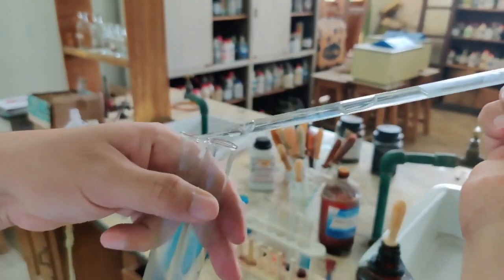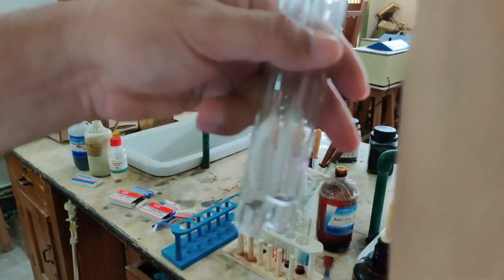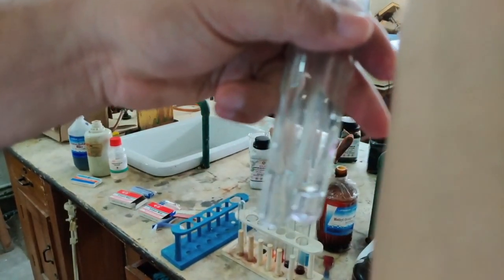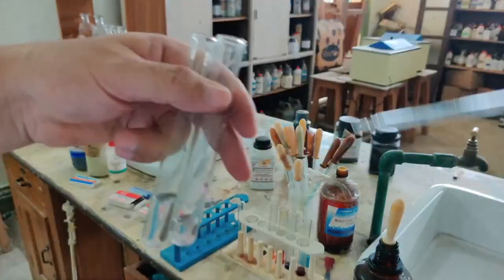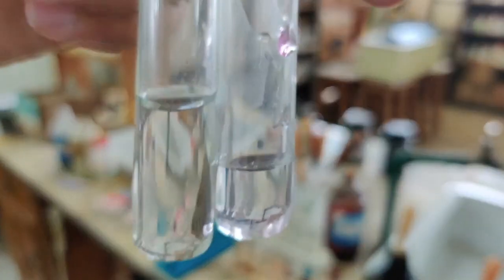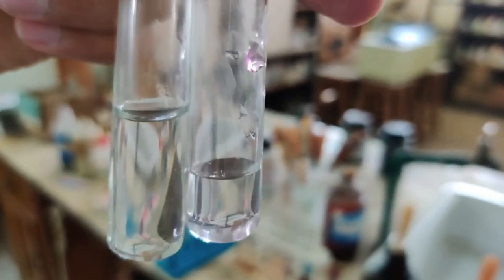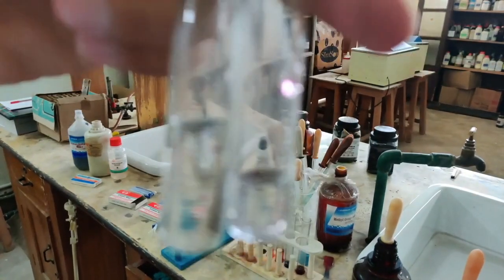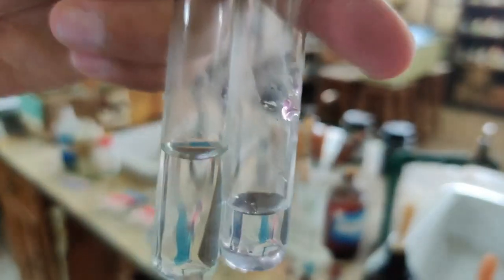So in the first test tube I am putting an acid. You can see now whether any color change is taking place in the first one. You can notice that there has been no change in the color. Even though so much acid has been added to the first test tube, there has been no change in color. So that's why phenolphthalein remains colorless in the acidic medium.